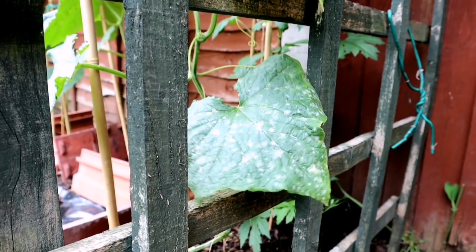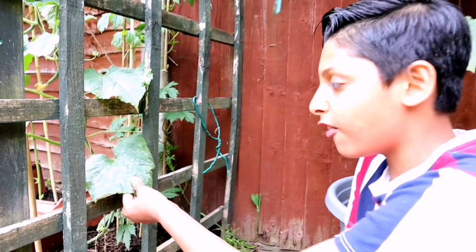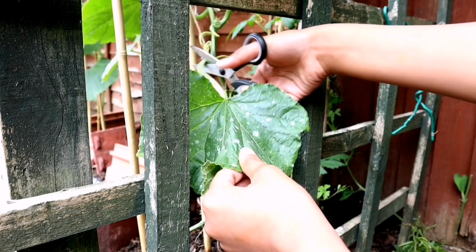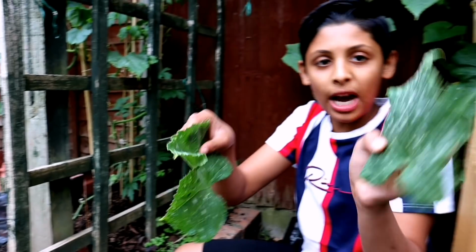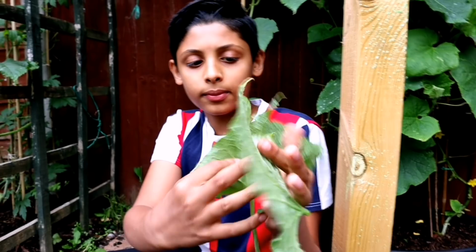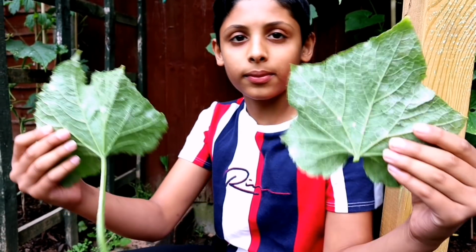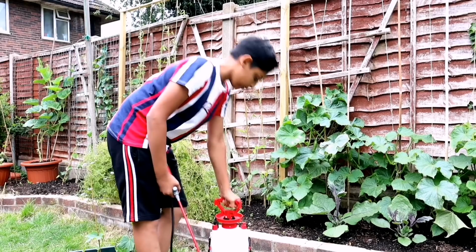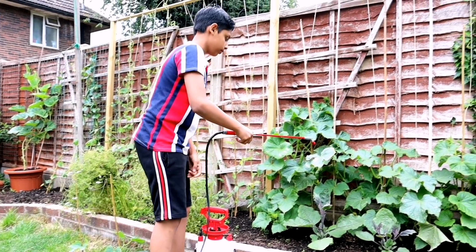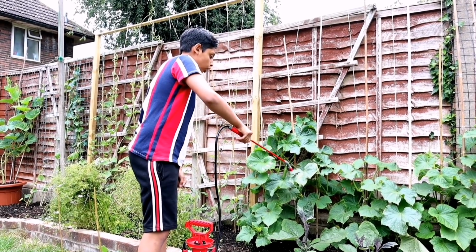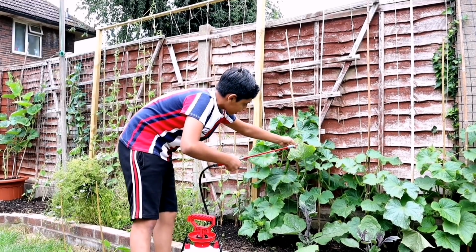This is a prevention, not a cure. The leaves that have powdery mildew, we're actually going to be chopping them off. Look how much we have on this leaf. Not a cure, this is a prevention. So we're going to spray the solution onto the cucumber plants thoroughly now, to prevent it happening again. Spray thoroughly on top of the leaves and under the leaves, just like this.